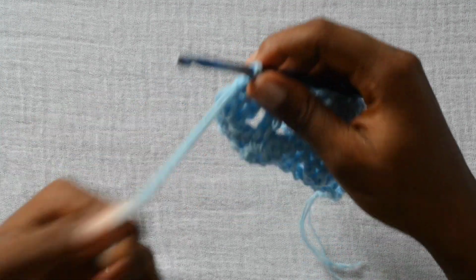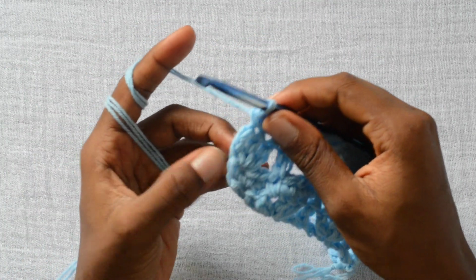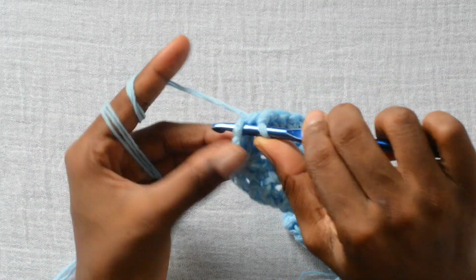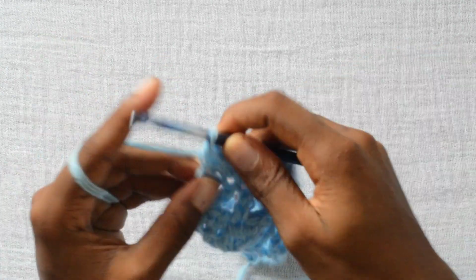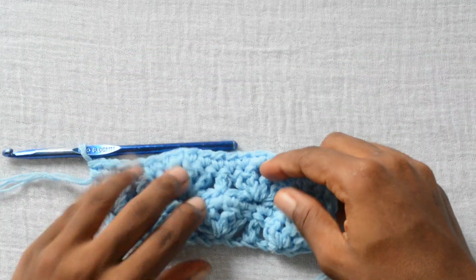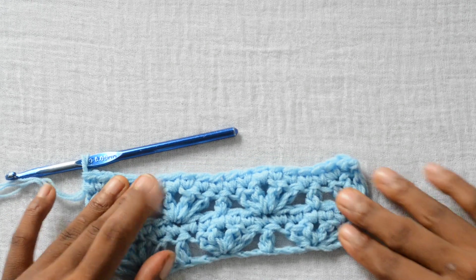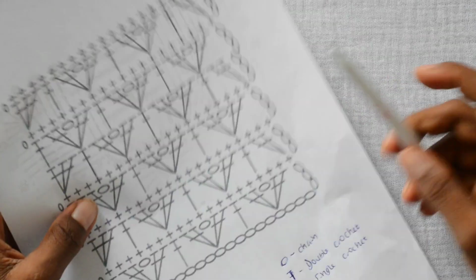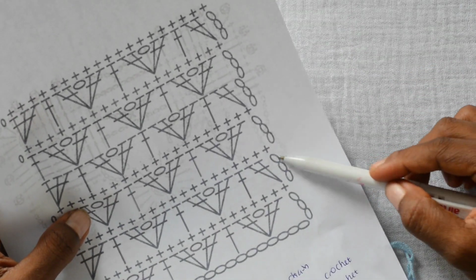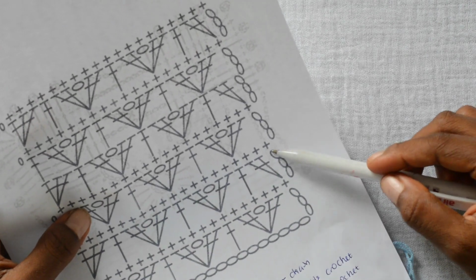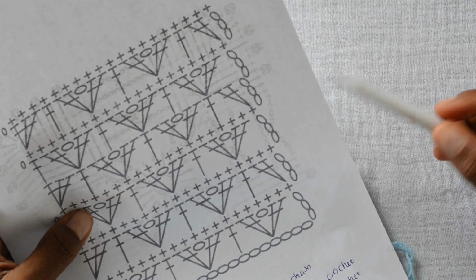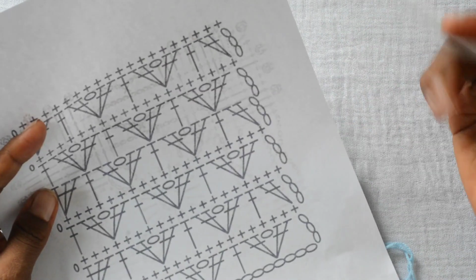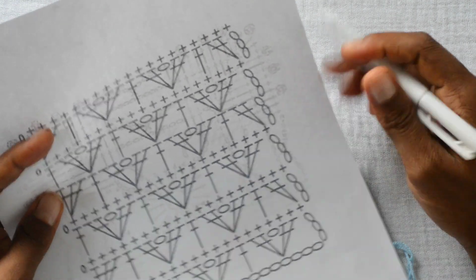Now I've gotten to the end. I'm also going to put the single crochet in the top of the chain 3 that we did at the beginning, because the diagram says we should do that. Let me just show you real quick. See here, this is the last single crochet. You see that it's in the top of the chain 3 from the previous row, and we're just done with this round now. So to go to the next row, we chain 3, right?